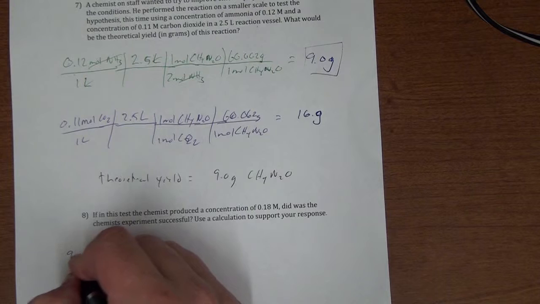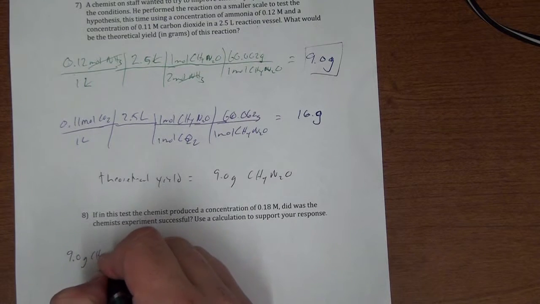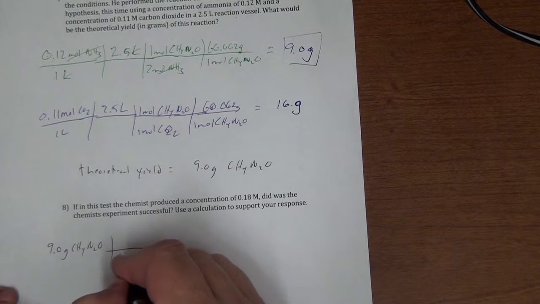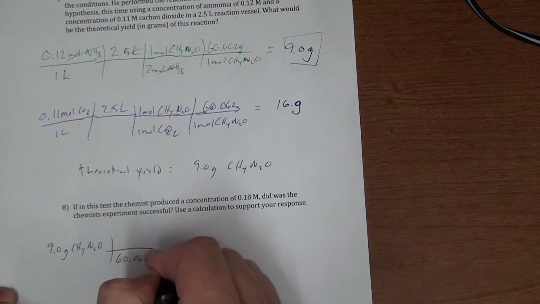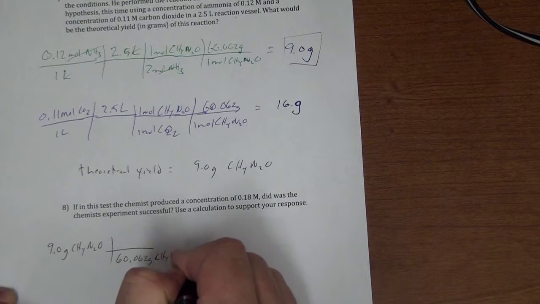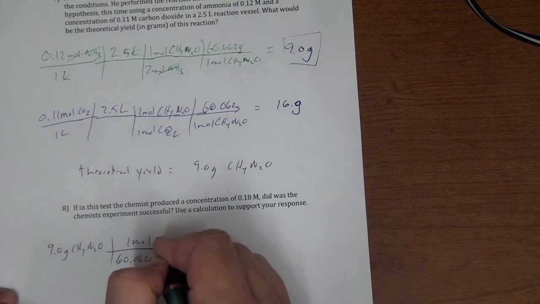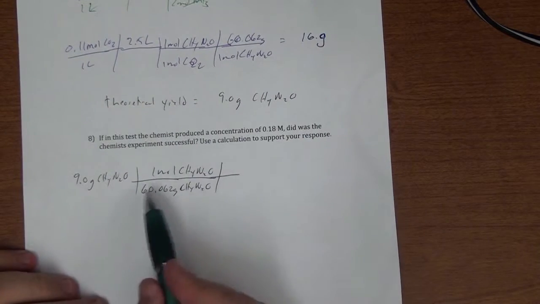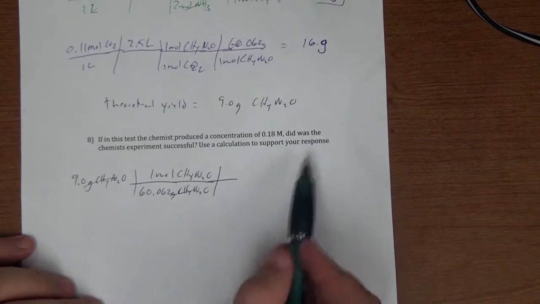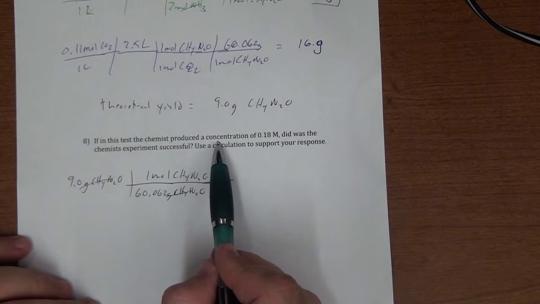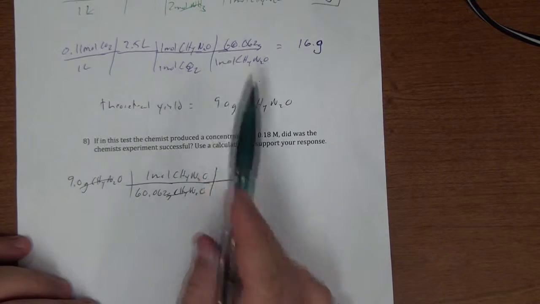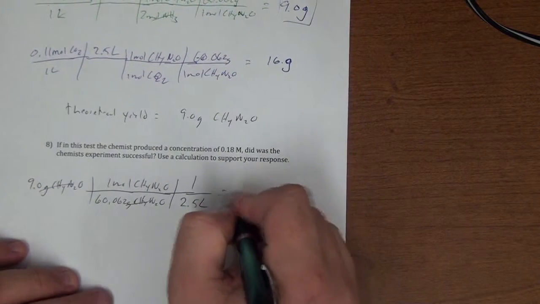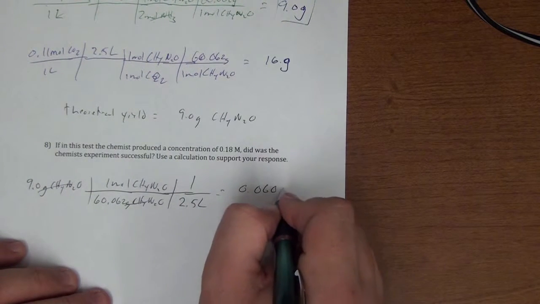So we're going to take the 9.0 grams of urea, convert it to moles. So that gives us moles of urea. We want now a concentration in moles per liter. So we're going to have to divide by the volume in liters, which was 2.5. So when we do this, we get 0.060 molar.